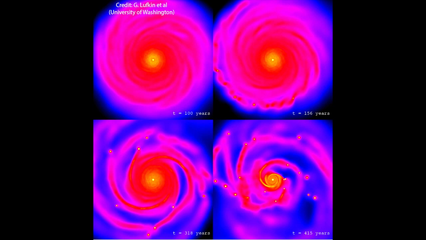Okay, so the second model is the disk instability model. Now, the problem with core accretion is it doesn't explain how gas giants formed fast enough to actually trap gas, and the disk instability model kind of gives this a shot.